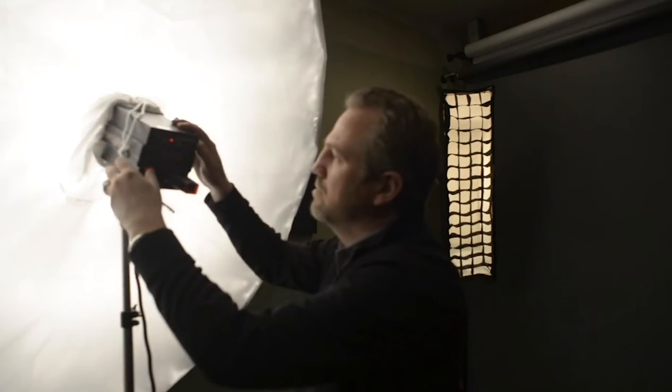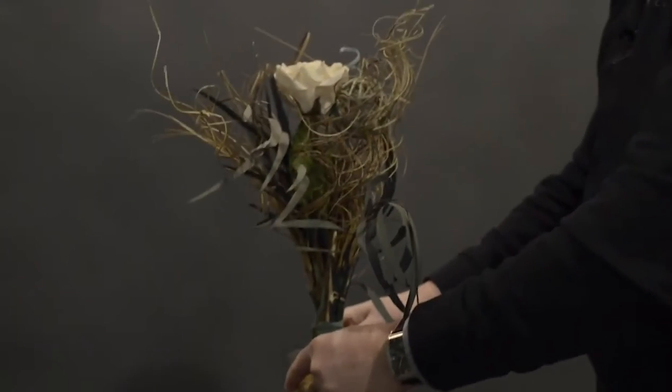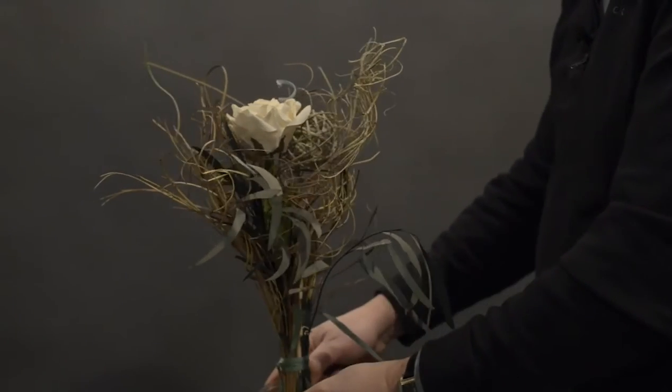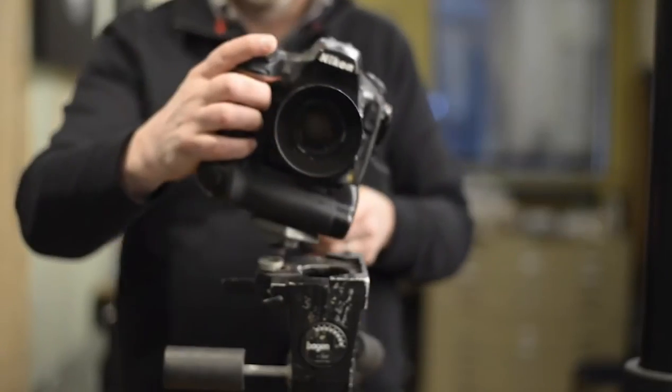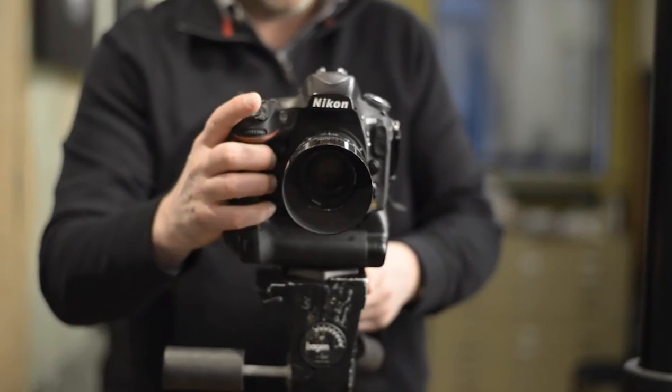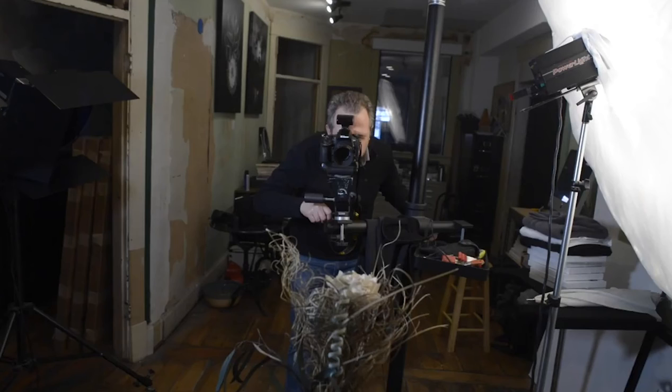For over 30 years, my work has been about using light to define the lines, shapes, and three-dimensional form of the subjects I photograph. Recently, my work has been focused on the beauty I find in botanicals.